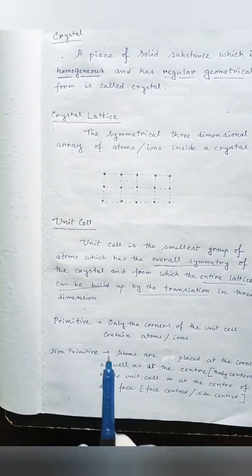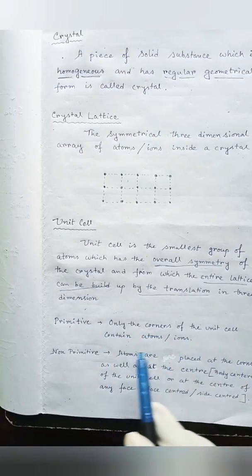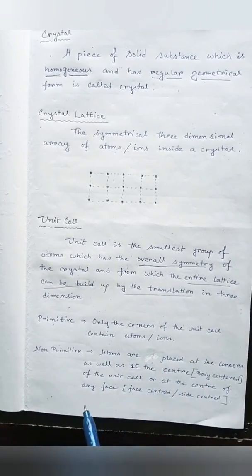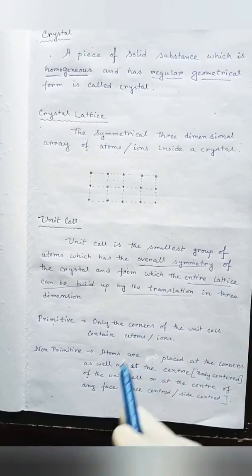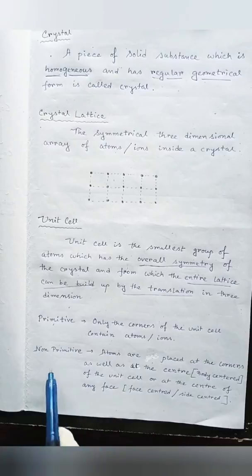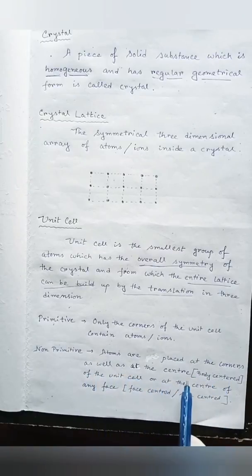Now unit cells can be of two types: primitive and non-primitive. What are the primitive? Only the corners of the unit cell contain atoms or ions. So the unit cells where only the corners are occupied by ions are called primitive unit cells. And what are the non-primitive unit cells? Atoms are placed at the corners as well as at the center in the case of body-centered, or at the center of any face in case of the face-centered.